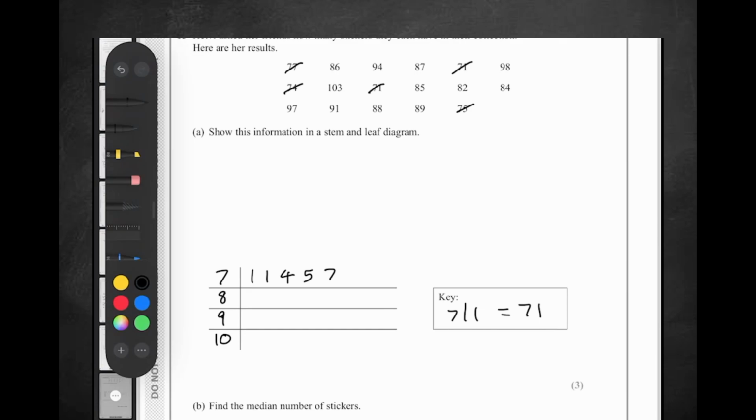80s, what is our lowest 80? We have 82. 83, no. 84. 85, we do have 85. 86. 87. 88. And 89. And then 90s, we have 91. We have 94. 97. And 98. And hundreds, we have 103.